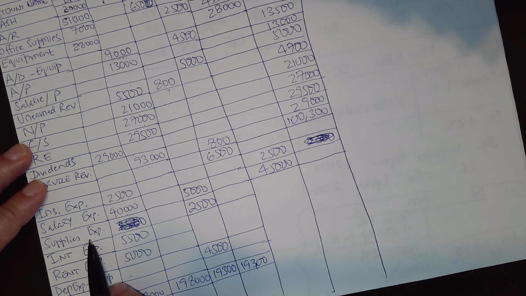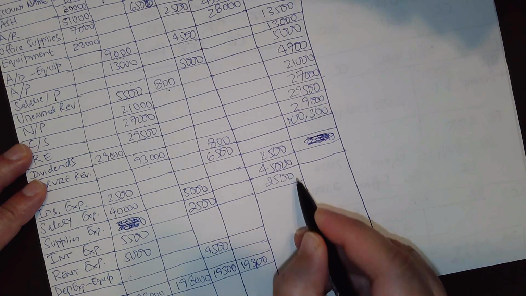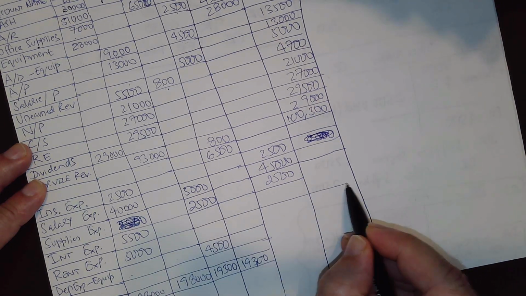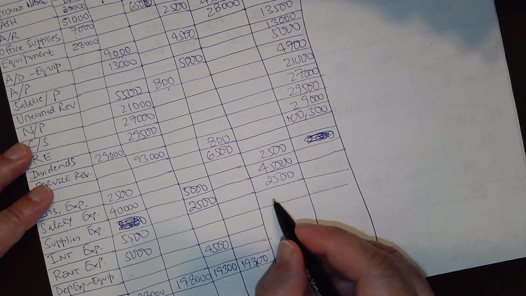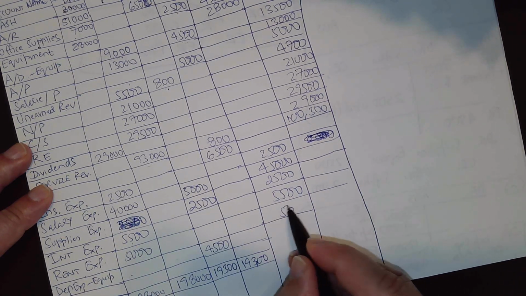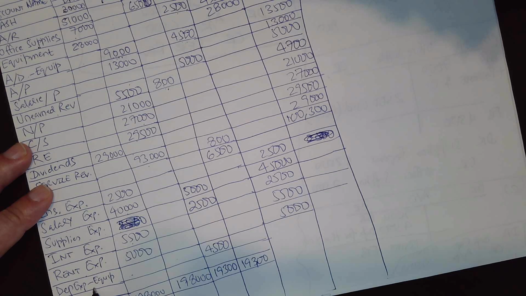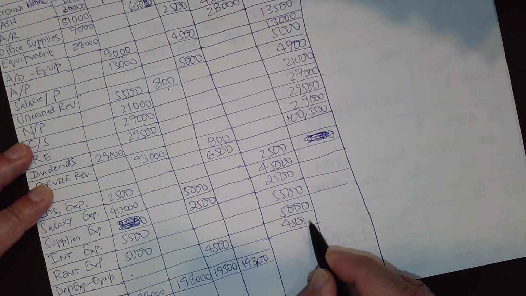And supplies expense was 0, now it's 2,500, so we have 2,500. Interest expense was 5,500, it remains at 5,500, there is no change here. Rent expense was 5,000, will remain at 5,000, and depreciation expense is 4,500, so it remains at 4,500.